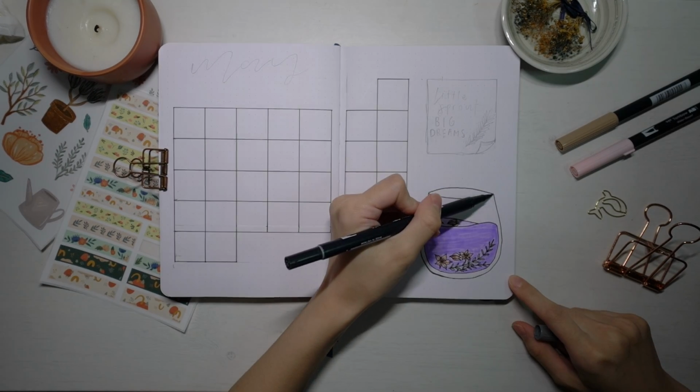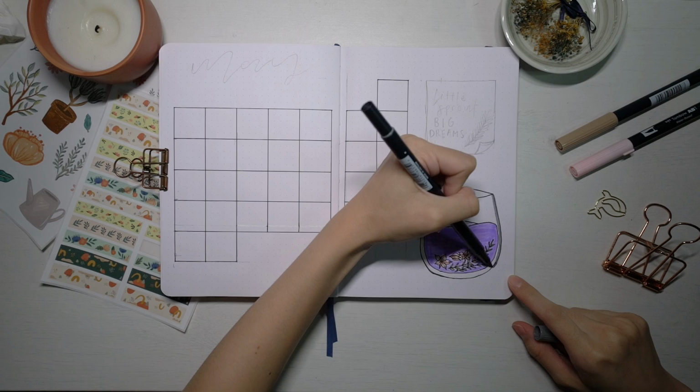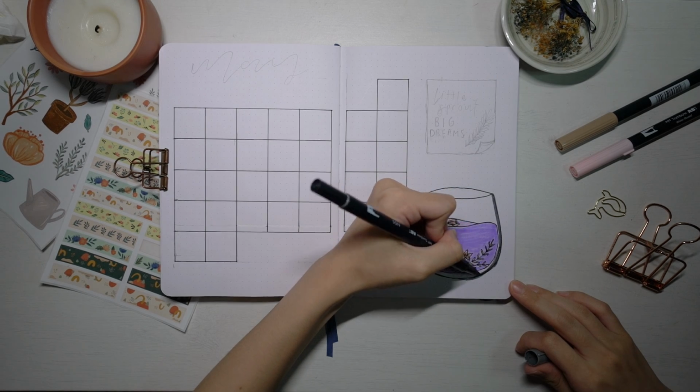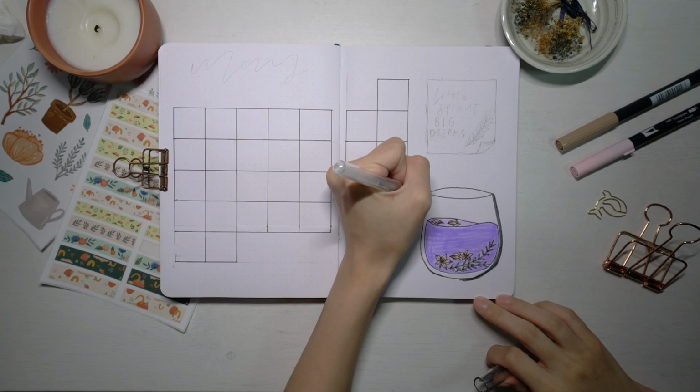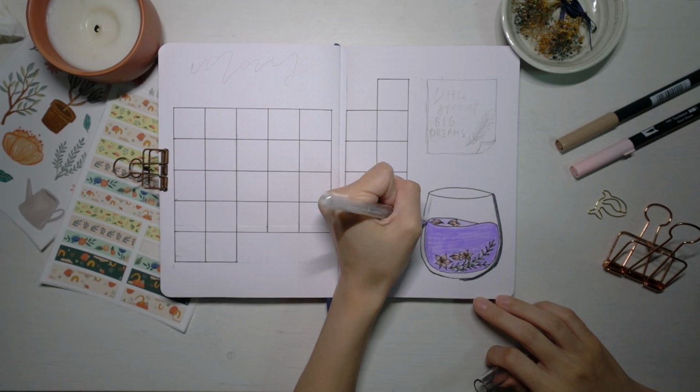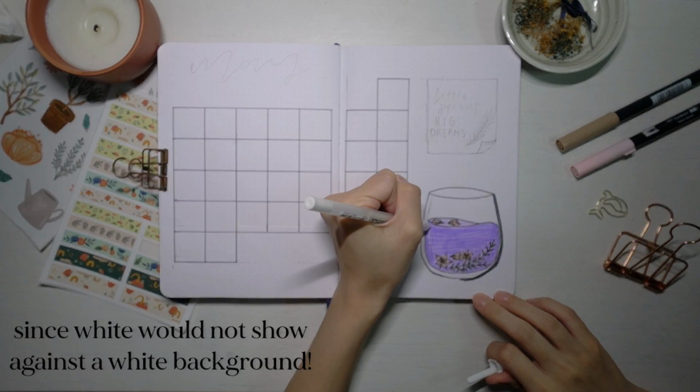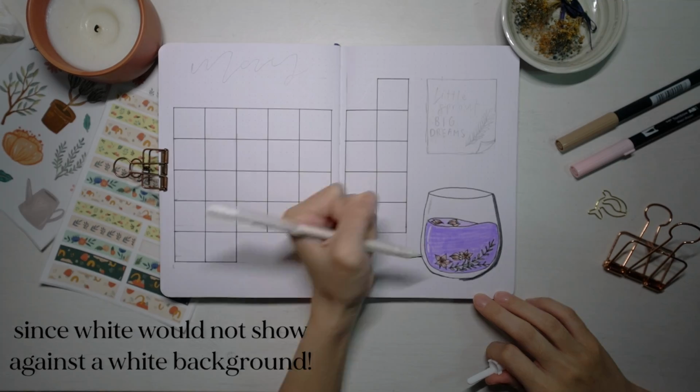I'm using a grey Tombow pen just to add a little bit of shadow on the side, and then I'm using my silver pen from Uniball Signo on the left side. So I decided to use a silver pen for the wine glass itself, but a white pen against the purple background for the reflection and the highlight.